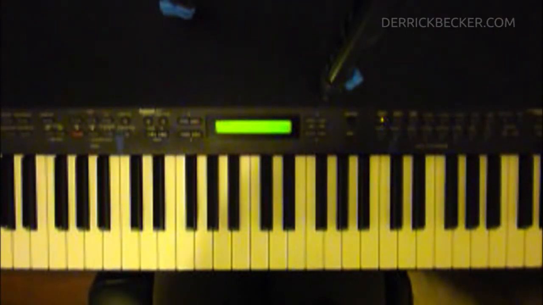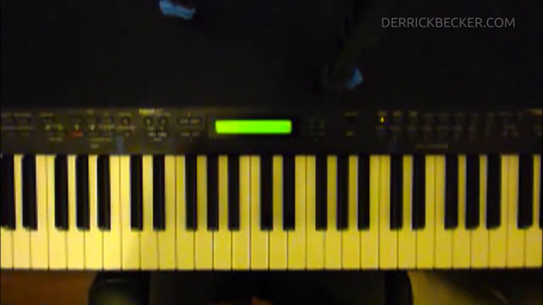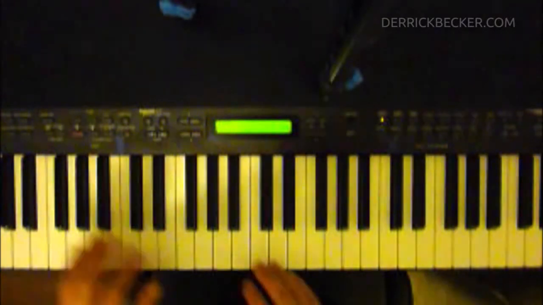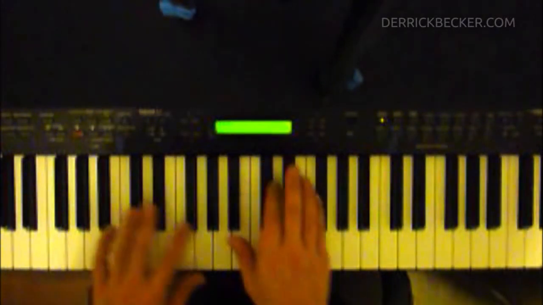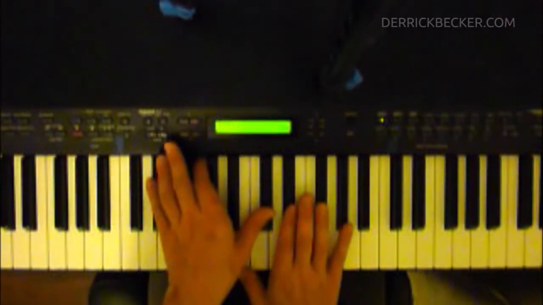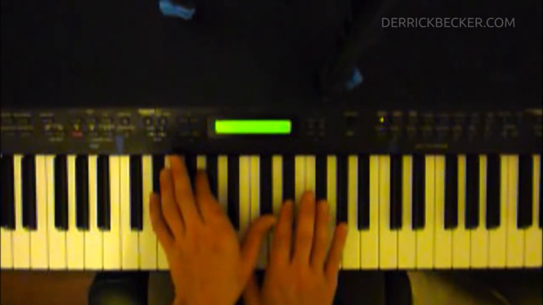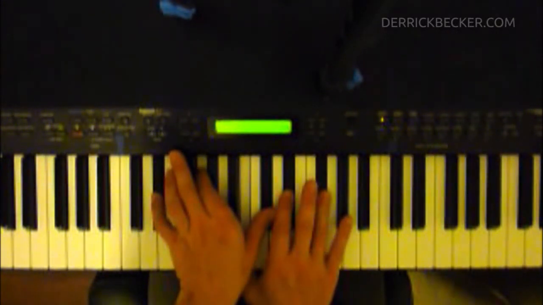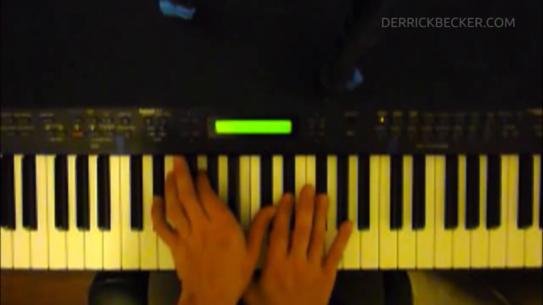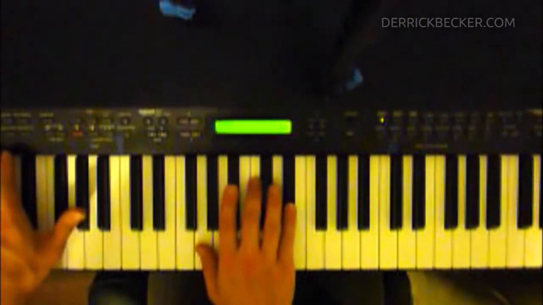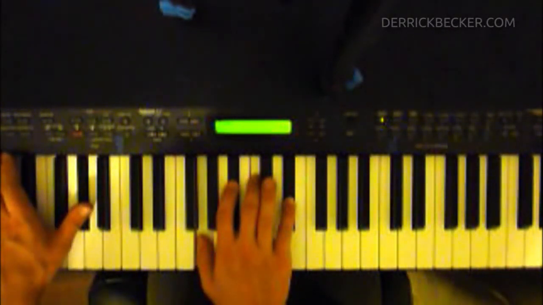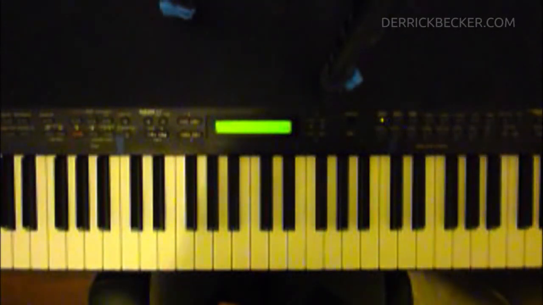Okay. So the next one is going to be off of the flat 13. This is going to be a B major triad, and this is one of my favorites. So this, I'm going to add in the 7th, and we're going to go. Yeah, I like that one a lot.